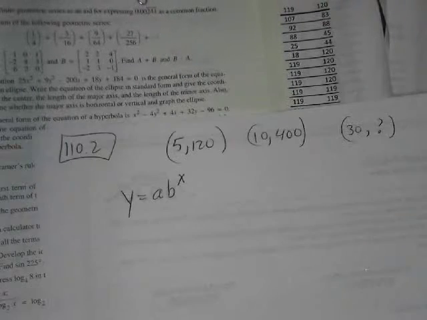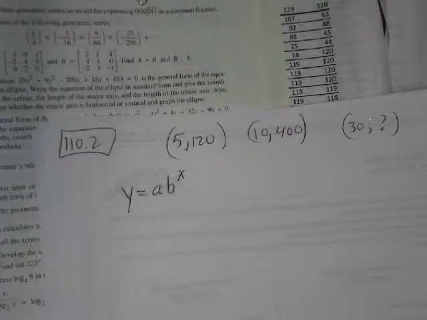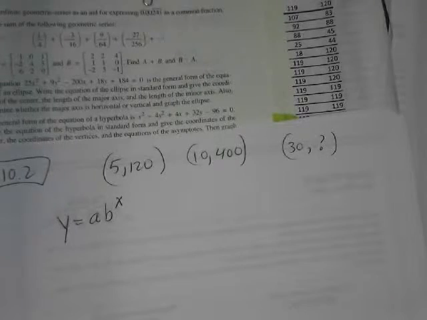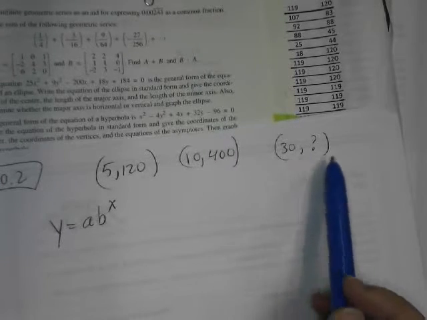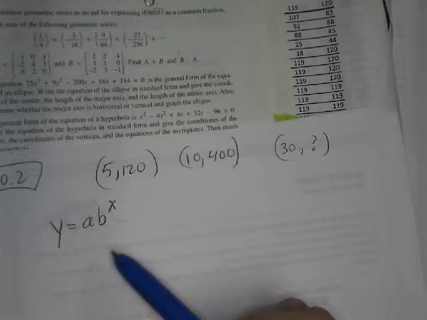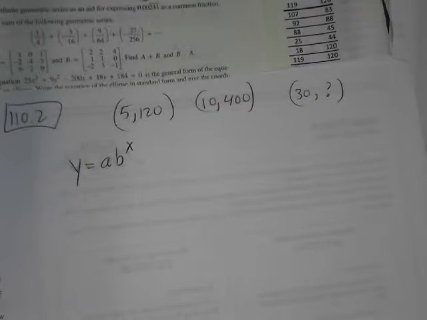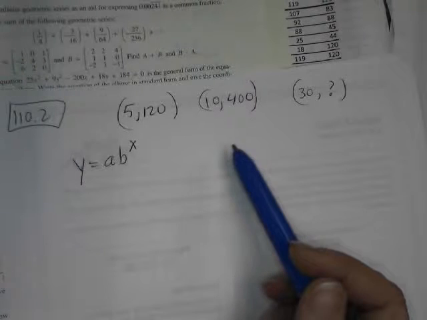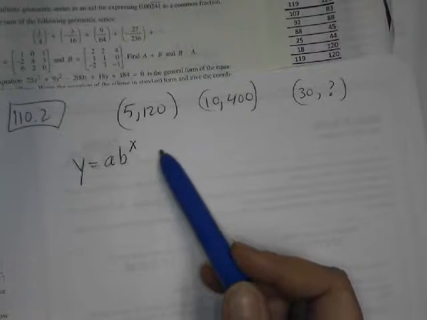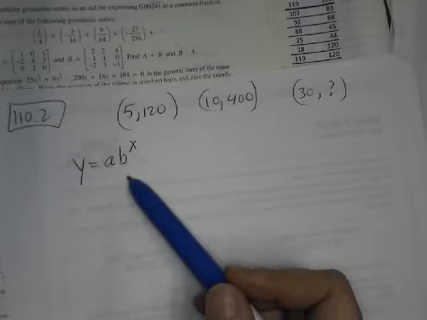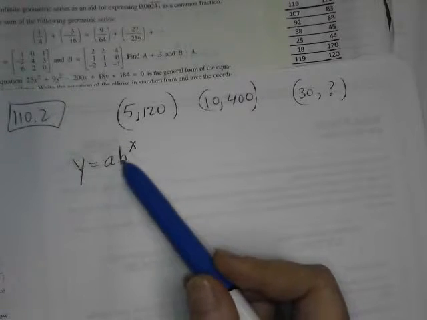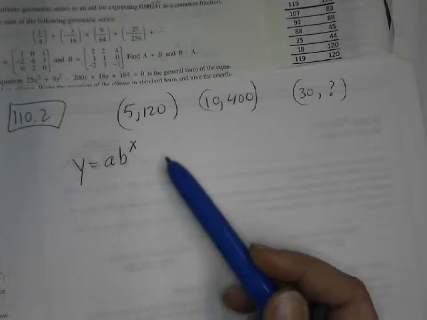Okay, so this is lesson 110, number 2, and it says that after 5 hours there's 120, and after 10 hours there's 400. How many is there going to be after 30 hours? So since we know that it's exponential, we can plug some of these in. I think we're going to end up doing a system of equations on this. So I would like to find out what A is, and I'd also like to find out what B is. So I have two unknowns, so I'm going to have two equations.